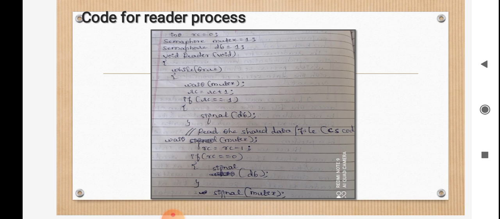Now, at the same time, one more reader wants to access the file. You need to remember the values from the previous iteration: RC has become 1, mutex has become 0, and DB has become 2, because we increment the value in a signal operation. Now while is true, wait mutex. Mutex was initially 1, but in reader R1 it has become 0. So wait mutex means we are decreasing the value of mutex. Clear?